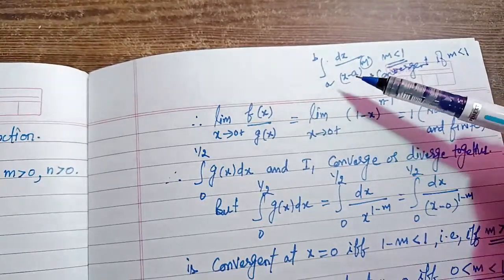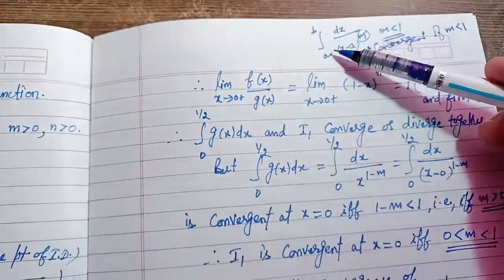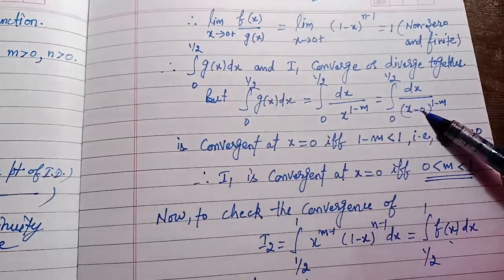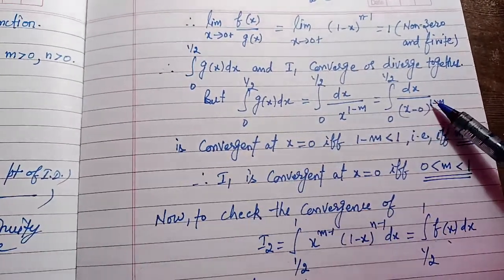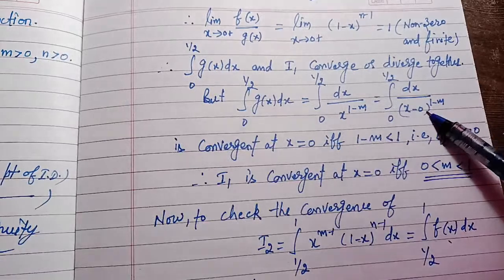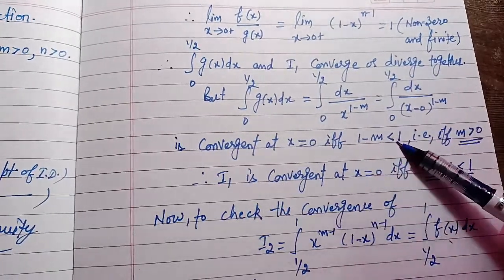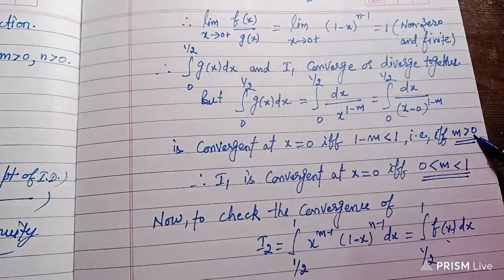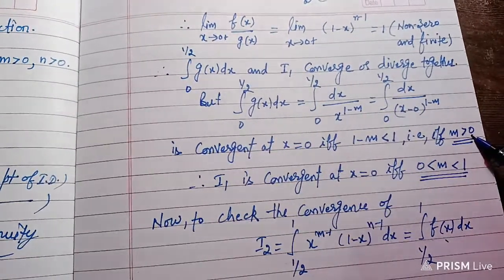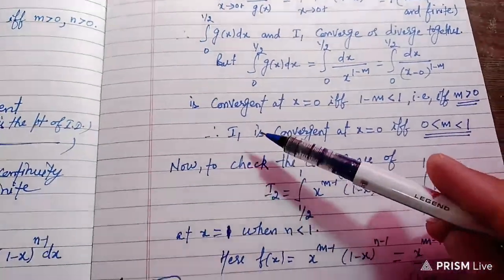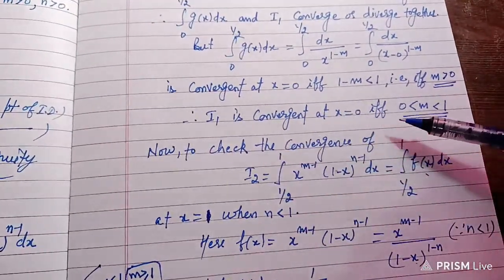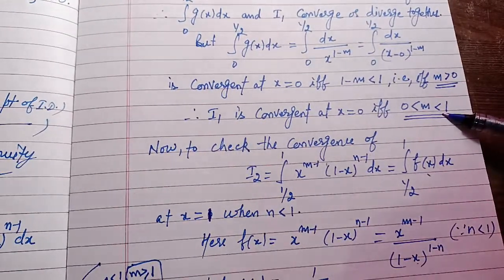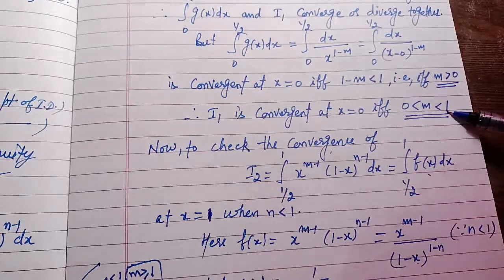If you compare this and this, here a is 0. That's why we are writing it as 0. So according to that test, this integral is convergent if this power is less than 1. That means 1 minus m is less than 1, or if and only if m is greater than 0. So dear students, this integral I1 is convergent at x equal to 0 if and only if 0 is less than m less than 1. So this was for I1.